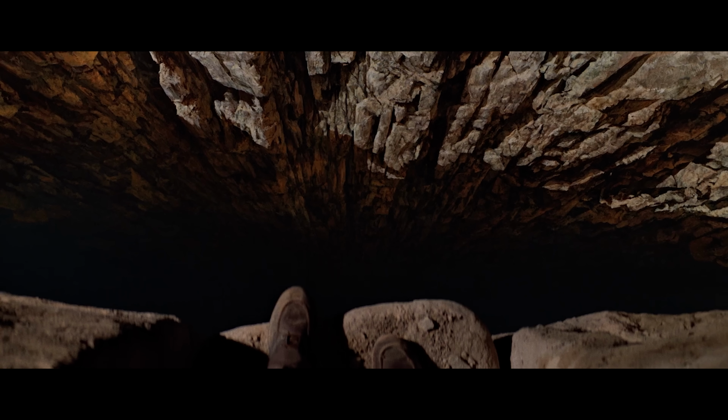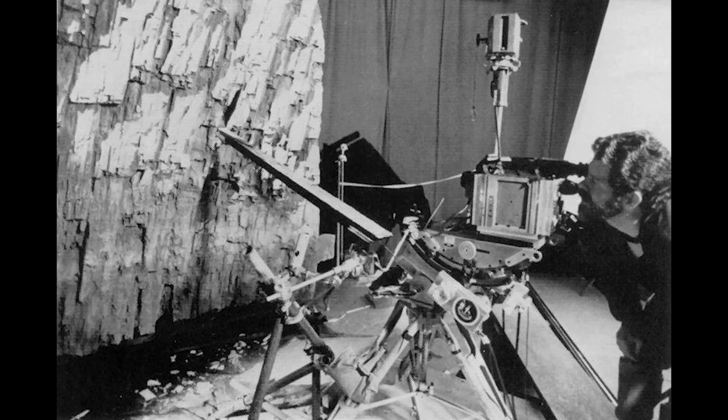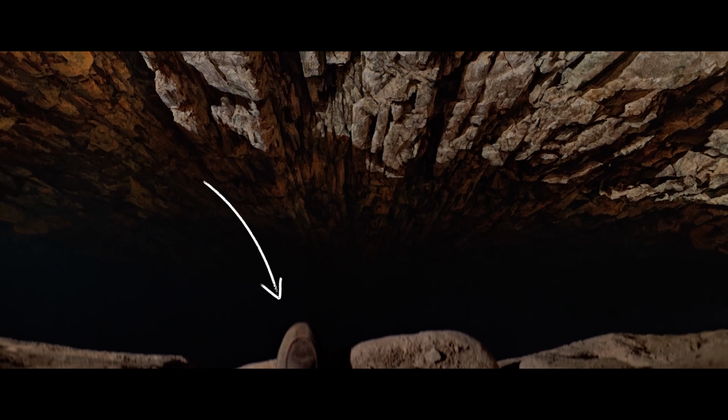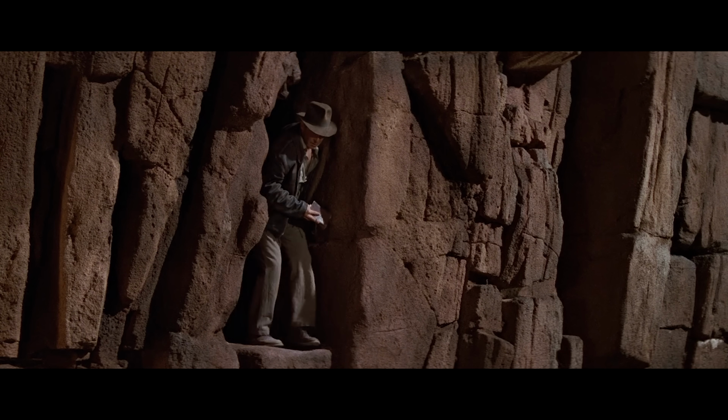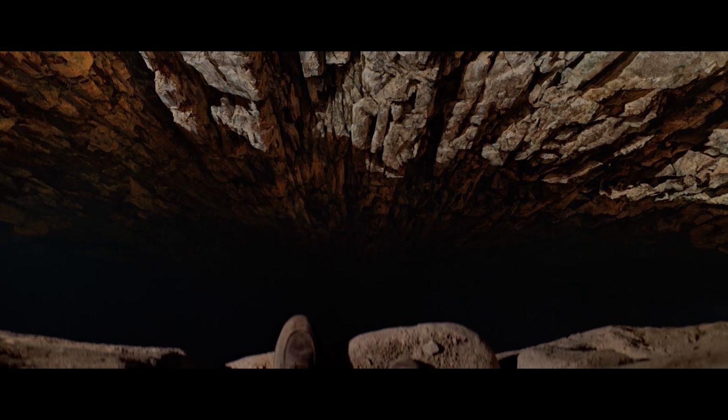The first shot of Indy looking down at the bottomless pit was done using a matte painting and a miniature. The matte painting was acting as the background, and the miniature boot was a 1/3 scale of Harrison Ford's boot. With some light puppeteering, you would never guess that this wasn't actually Harrison Ford's foot.